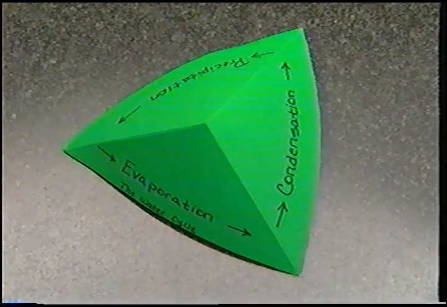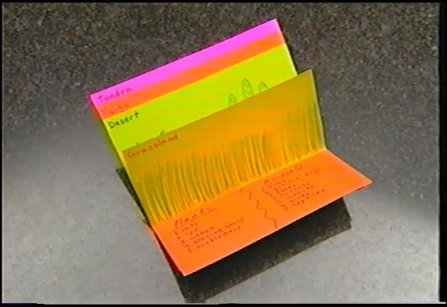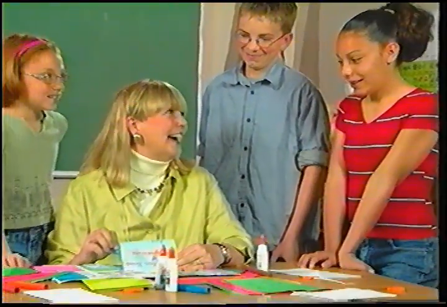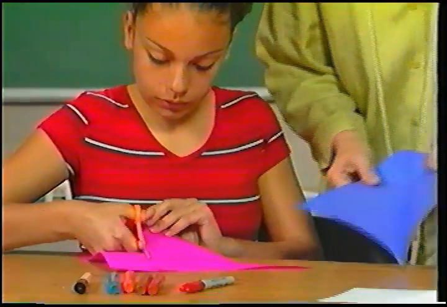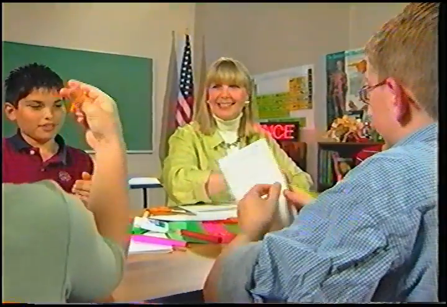Foldables are fun, easy to make, three-dimensional, interactive graphic organizers. They can be used to help students achieve reading success, study more effectively, and can even help you assess students' understanding. These unique student-made tools were created exclusively for Glencoe Science by teaching specialist Dinah Zeik. Now, here's a message from the creator of Foldables, Dinah Zeik.